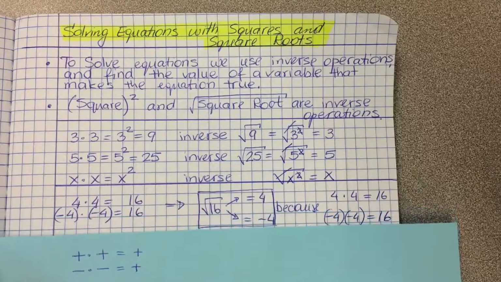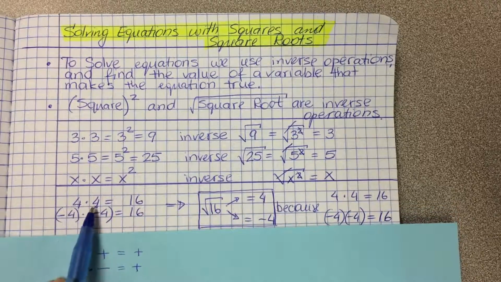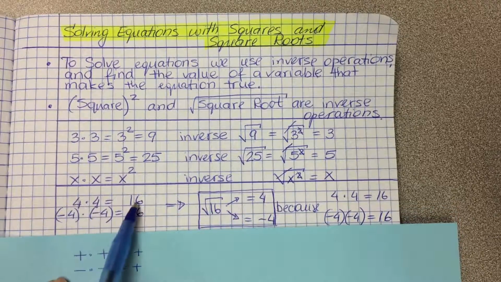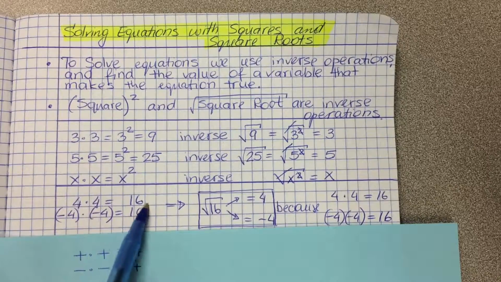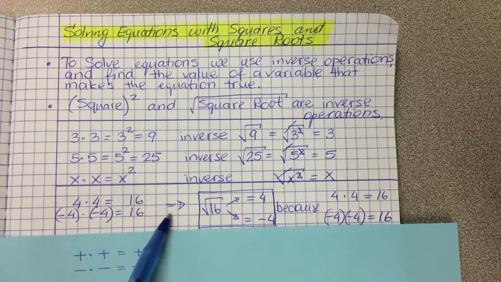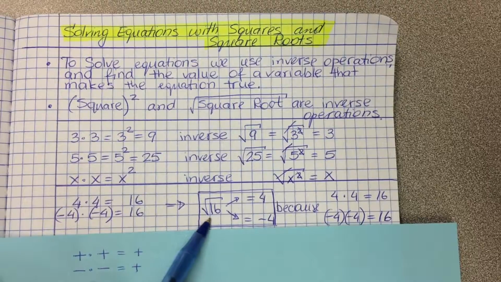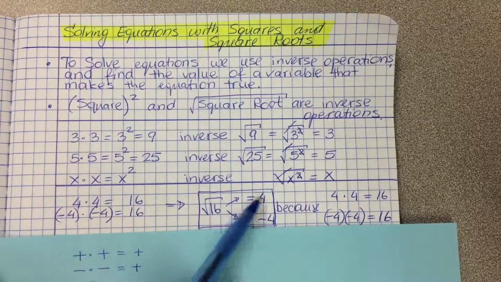For example, 4 times 4, positive times positive, equals 16, and negative 4 times negative 4, a number multiplied by itself, negative times negative is still positive, 16. Therefore, for the square root of 16, we can have two possible answers.